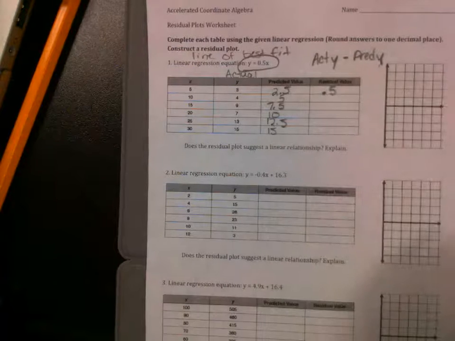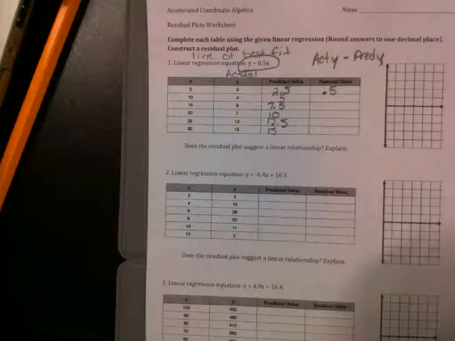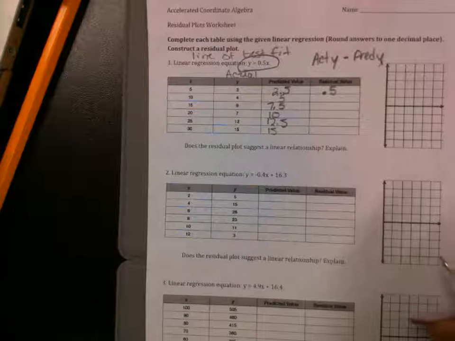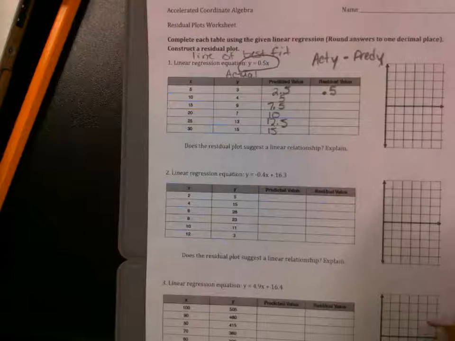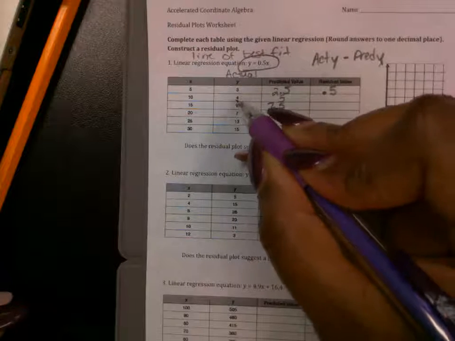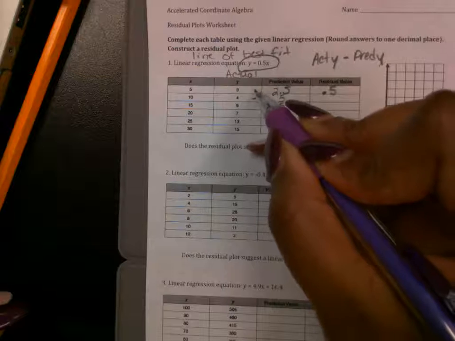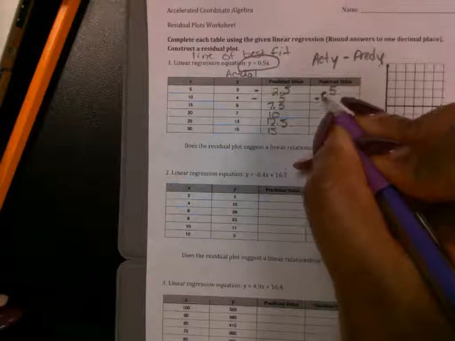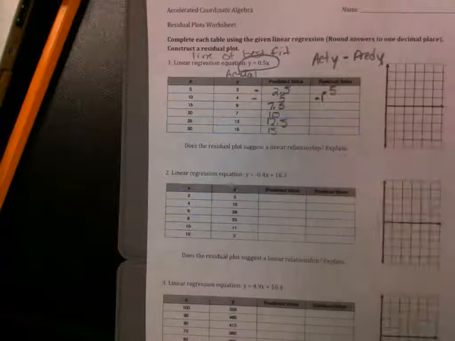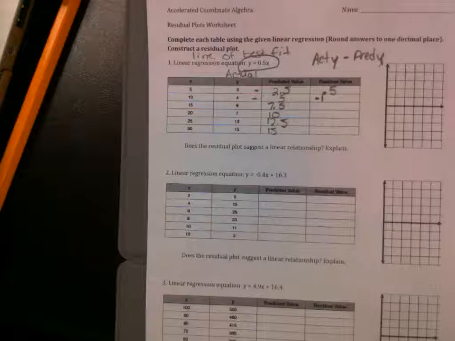Any questions? Got it? And it's a positive. So that means the actual point was above. Do you see that? Okay, let's do the next one. Let's do 4 minus 5. What's 4 minus 5? Negative 1. What does that mean? That the actual is below the line.